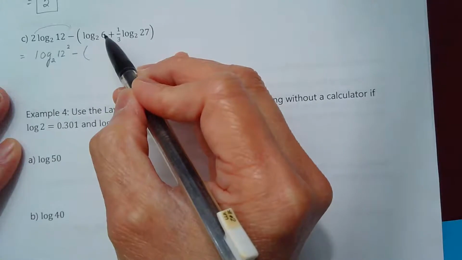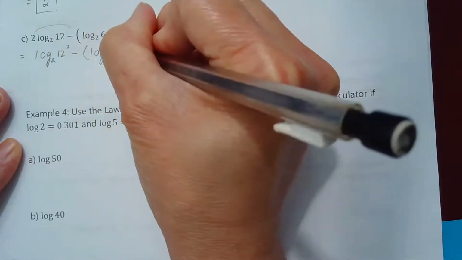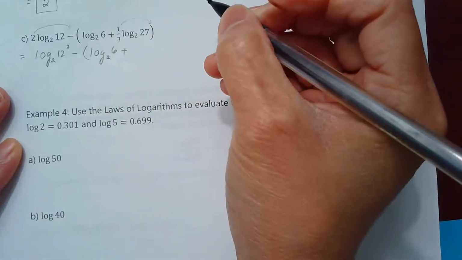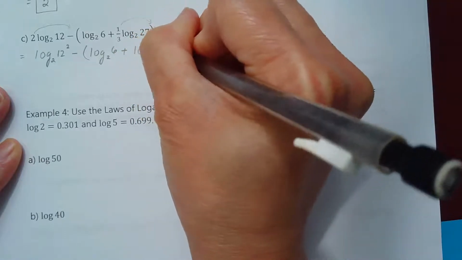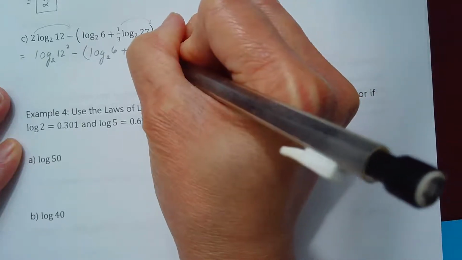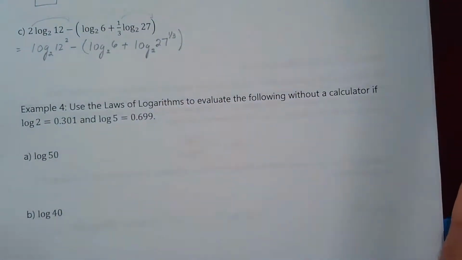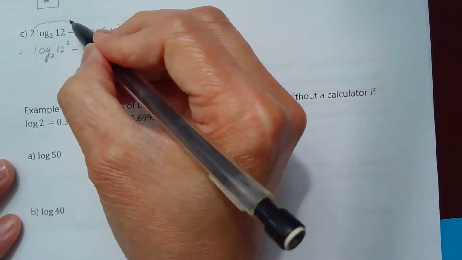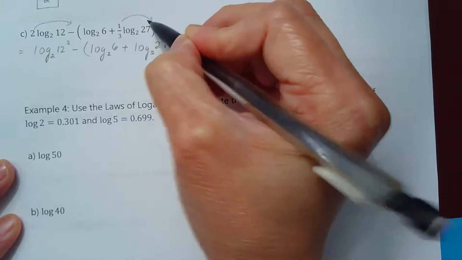Log of 6 base 2 plus the 1/3. I'm going to raise to that power there. So that becomes log of 27 to the 1/3 base 2. Everything is base 2. So that's the first thing that I did. So I'll put the exponent right there and right there.